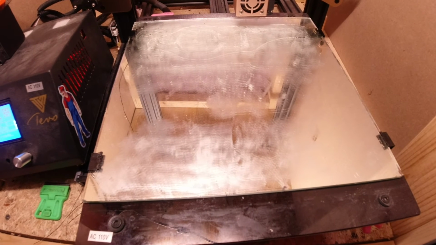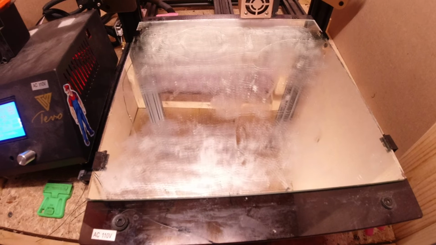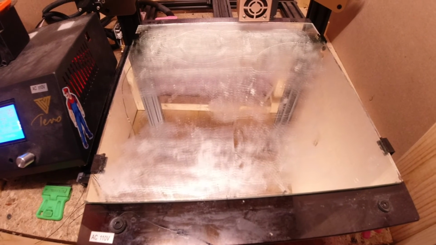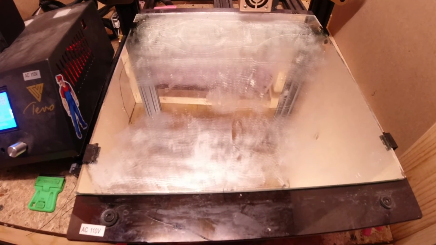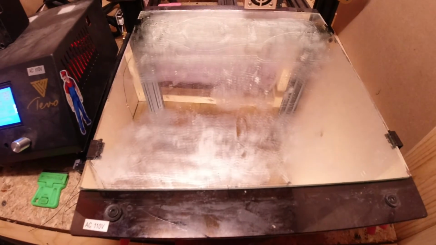I'm sure there's going to be a lot of people making fun of my bed and how much glue and gunk is on it, but you know what? This thing cranks stuff out, and why change what's working?